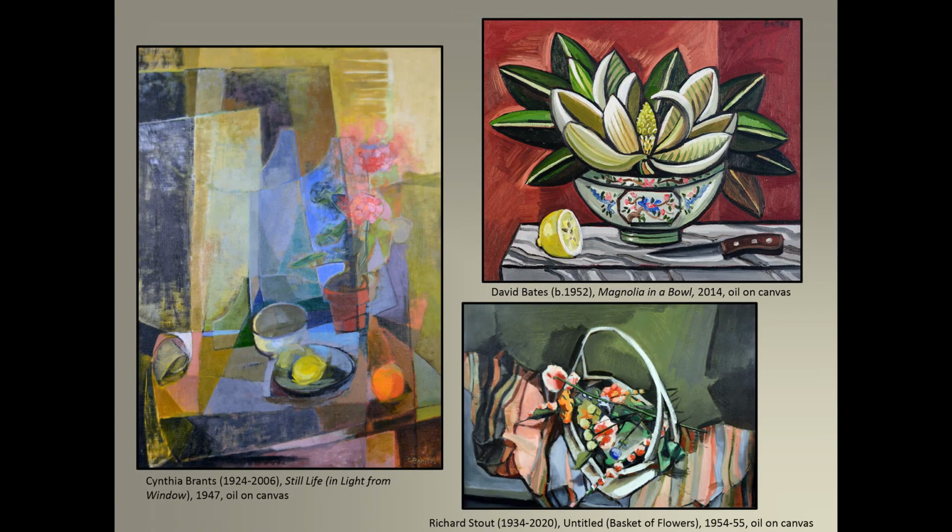Composition can be both ideological and formal, relating on the one hand to a personal worldview, and on the other to technique. At the top right, we see the enduring relevance of still life painting evident in Magnolia in a Bowl of 2014 by David Bates.